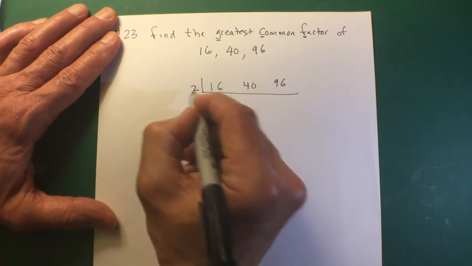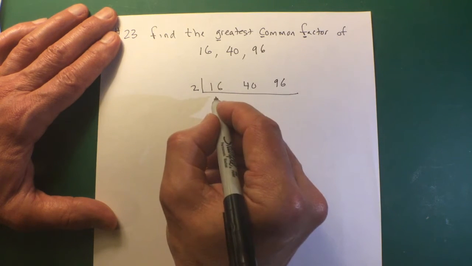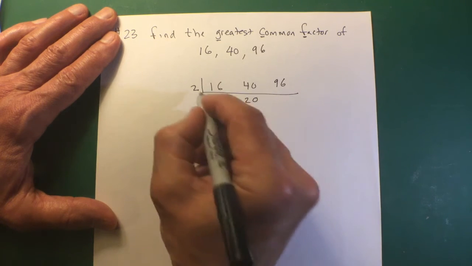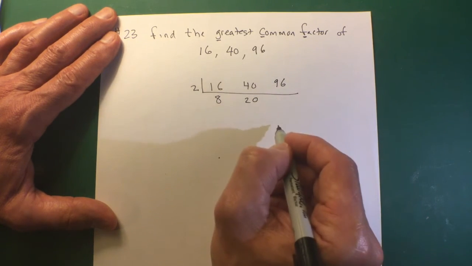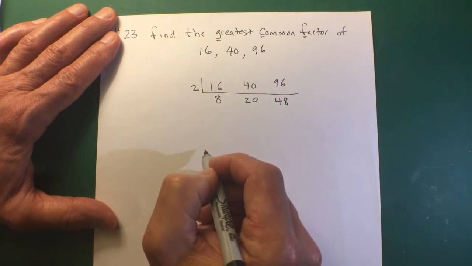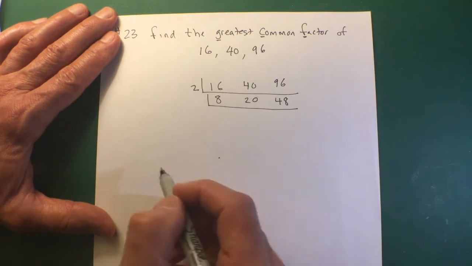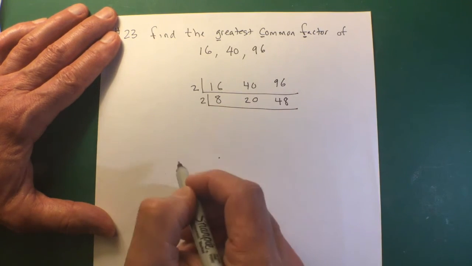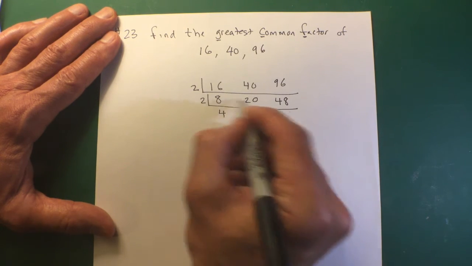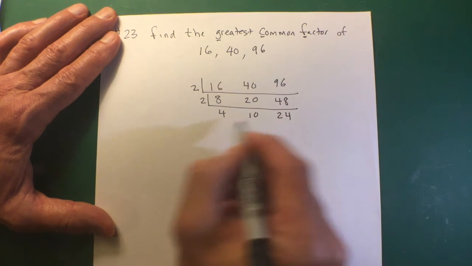So the first one is 2, I know, because 3 doesn't go into that. So 2 goes into 16 8 times. 2 goes into 40 20 times, and 2 goes into 96. Well, half of 90 is 45, and half of 6 is 3. That's 48. Okay, now I'm going to try it again. Can I find a prime number that goes into 8, 20, and 48? Well, 2 again will go into each of those. So 2 goes into 8 4 times, 2 goes into 20 10 times, and 2 goes into 48 24 times.